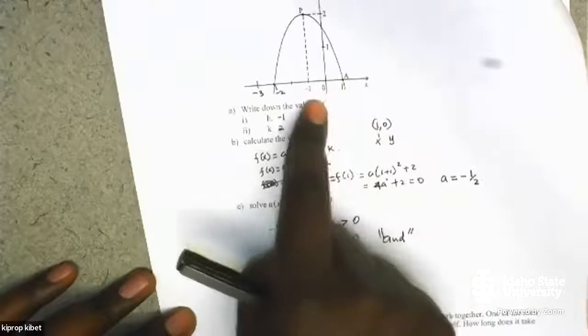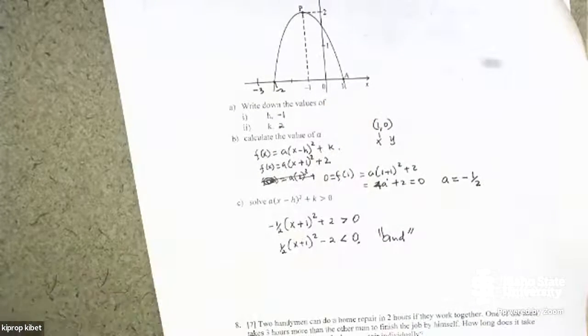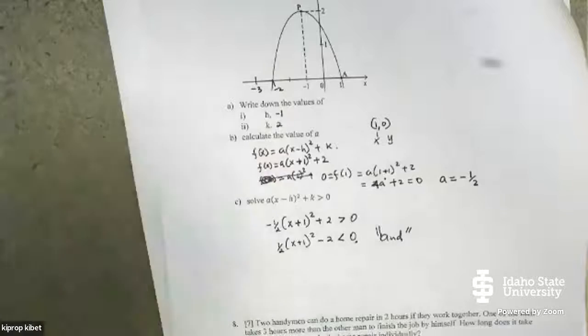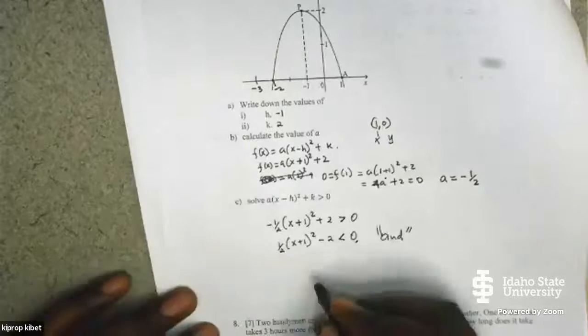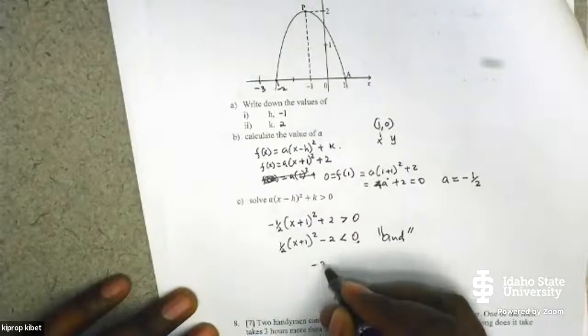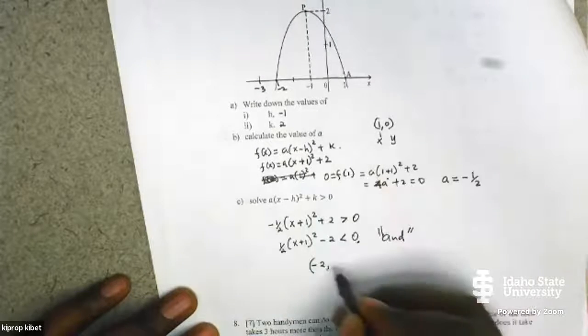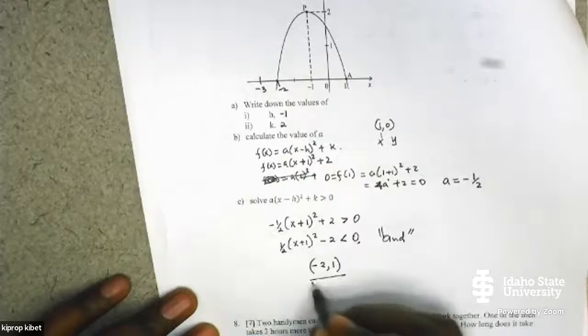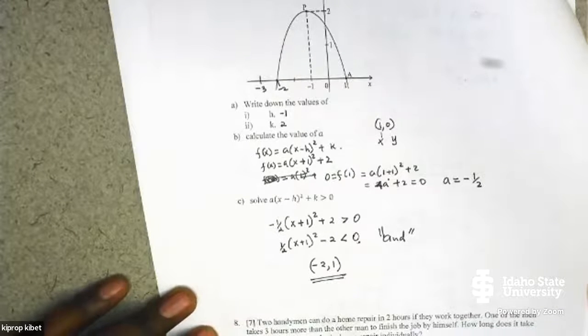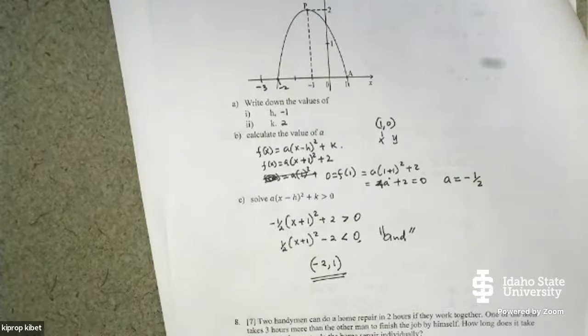So if we are not including the 2 regions, and this region and this one is "and", basically the answer will just be -2. We are not including -2, and we're not including 1, so parentheses. That was it. Is that clear?